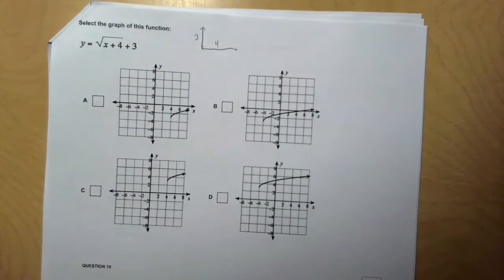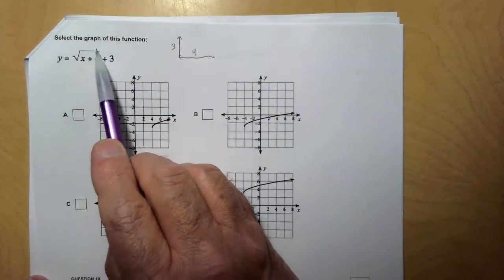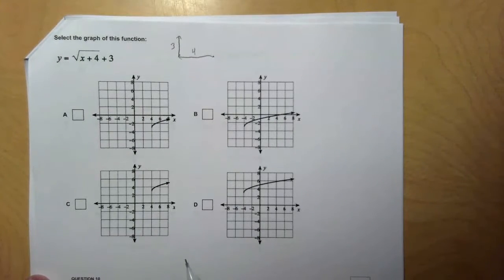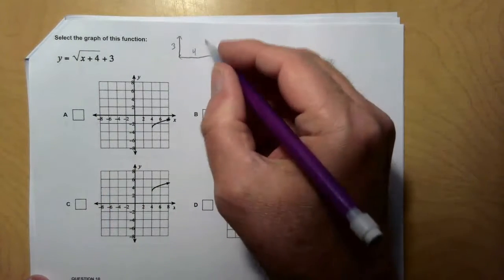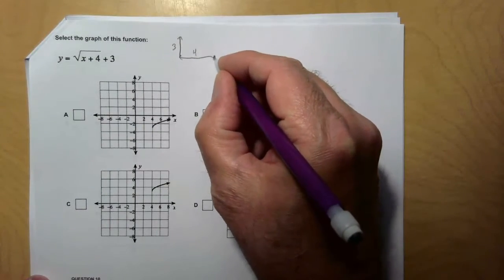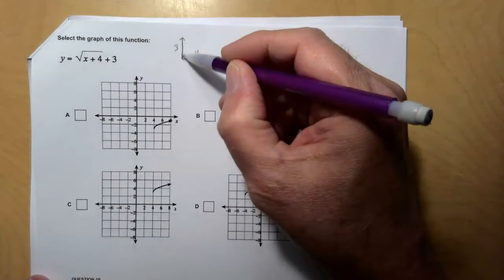All right, guys, this is number 9. It's a square root function, so you got to know what the square root looks like. The plus 4 means it starts at the origin right here, and it moves back 4. The plus 3 moves up 3.